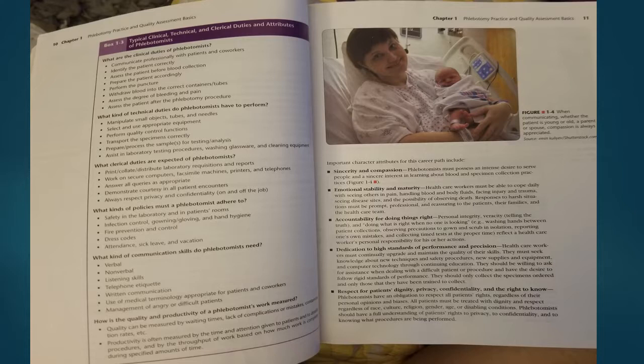What kind of technical duties do phlebotomists have to perform? Manipulate small objects, tubes and needles, select and use appropriate equipment, perform quality control functions, transport the specimens correctly, prepare and process the sample for testing analysis, assist in laboratory testing procedures, washing glassware and cleaning equipment. What clerical duties are expected of phlebotomists? Print, collate, distribute laboratory requisitions and reports, work on secure computers, facsimile machines, printers, and telephones, answer all queries as appropriate, demonstrate courtesy in all patient encounters, always respect privacy and confidentiality on and off the job.